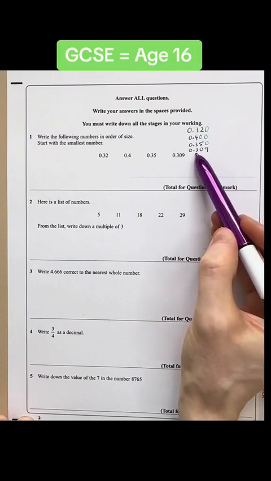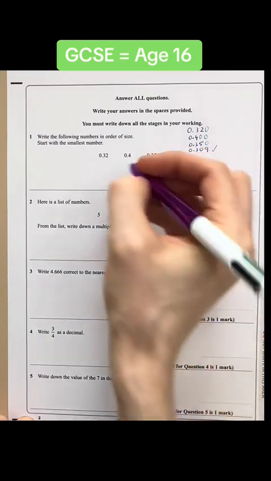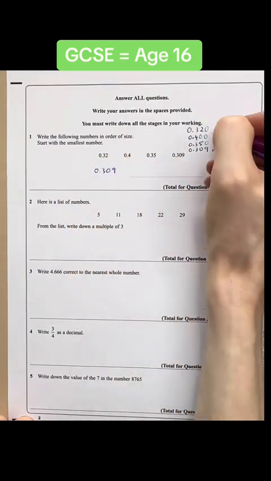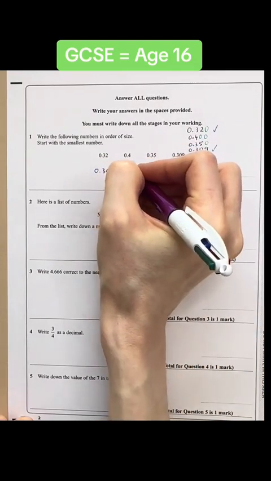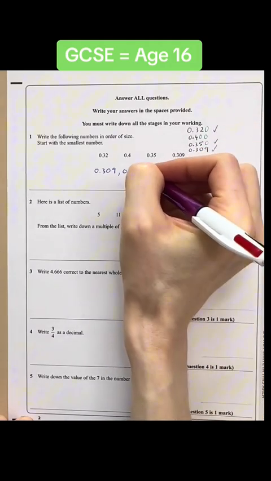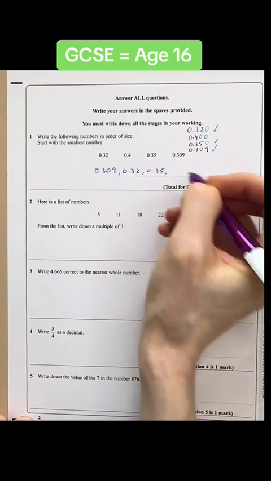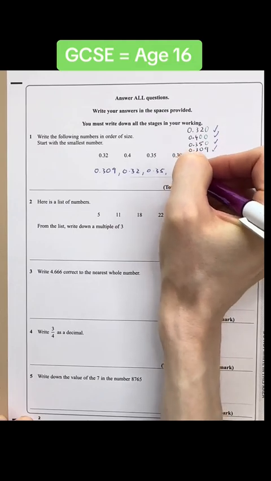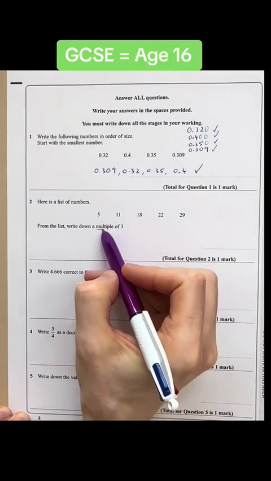Well, the smallest number here I can see is 309, so that goes first. So 0.309. The next smallest number will be 320, so 0.32 is the next smallest. Our next smallest number is 350, so 0.35 will come third. And finally, my largest will be 400, i.e. my 0.4.